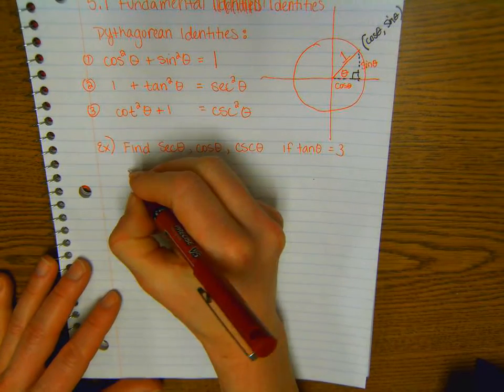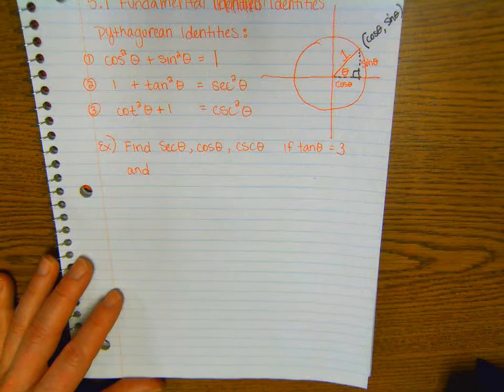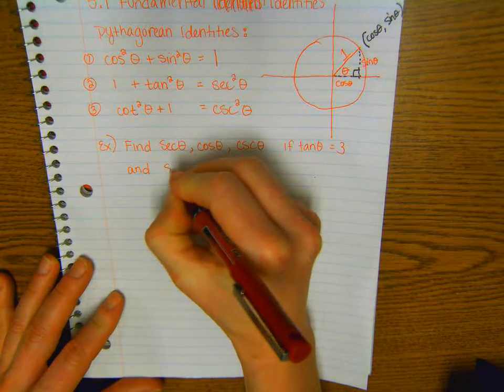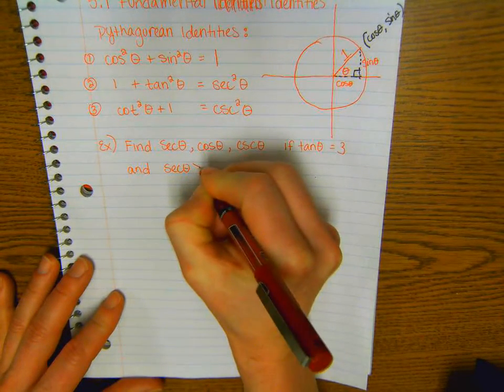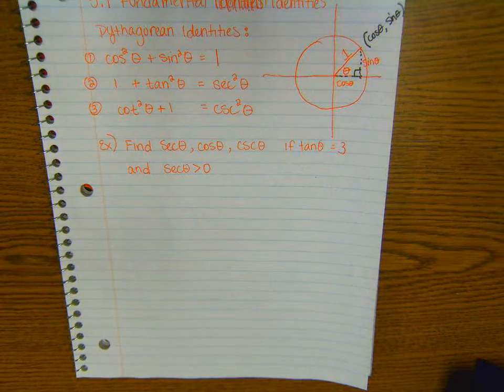And I'll give you one more piece of information because in a second we're going to be squaring things and taking square roots. I'm going to tell you that the secant of theta is greater than 0, and that just means it's positive.